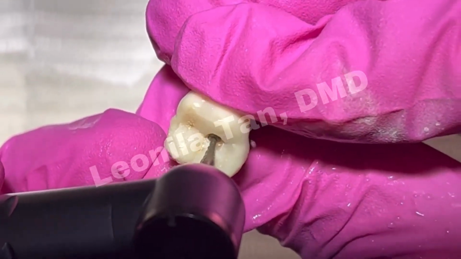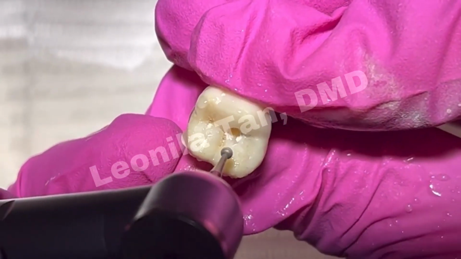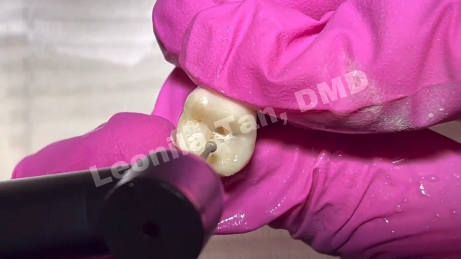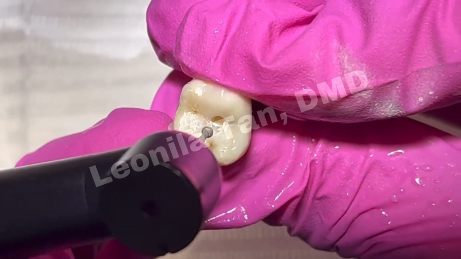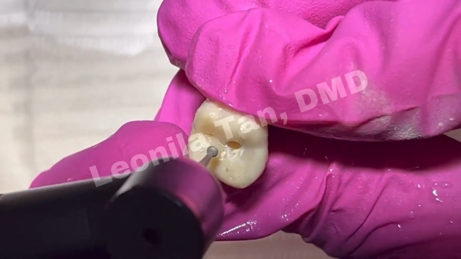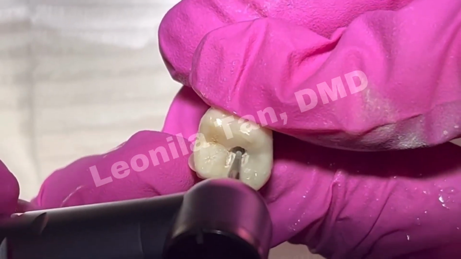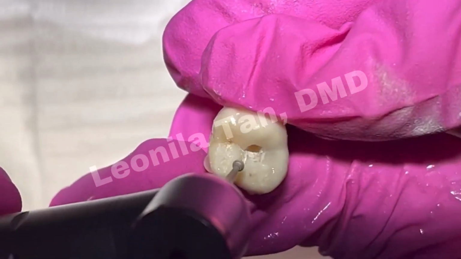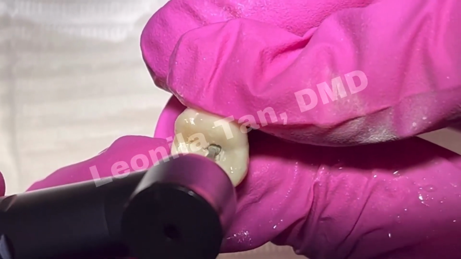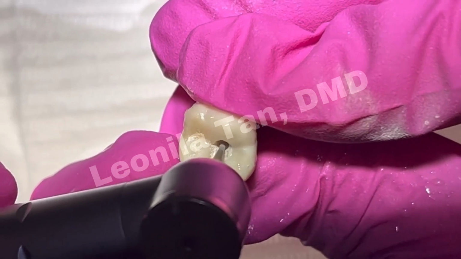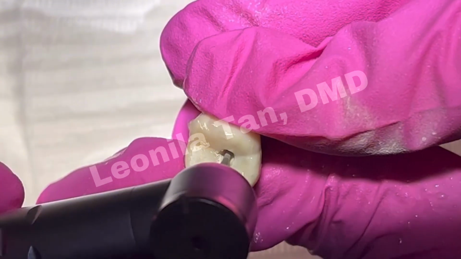So as always, before you start your access, you have to assess your radiograph, so you know if you are dealing with a big chamber or a large chamber or a very narrow one. So you do a touch and go motion.